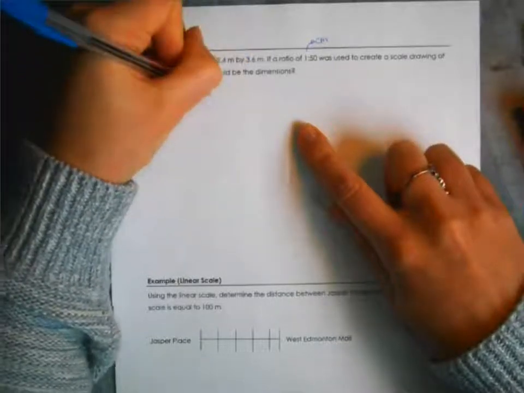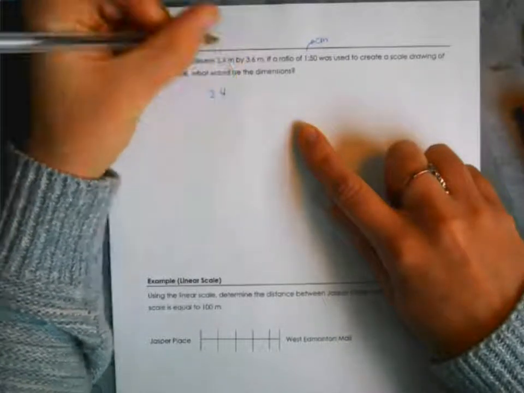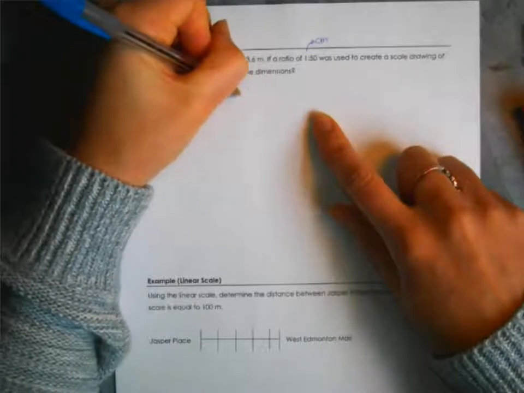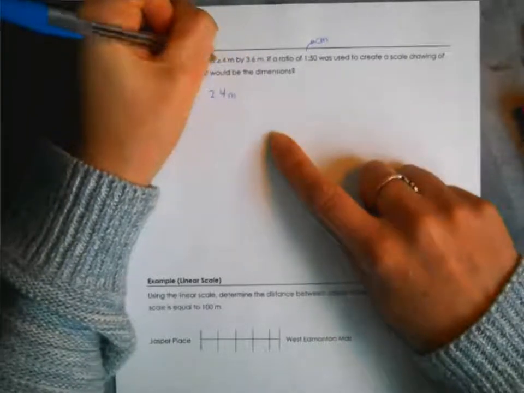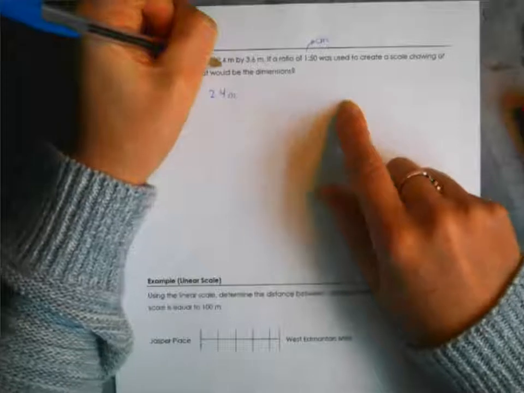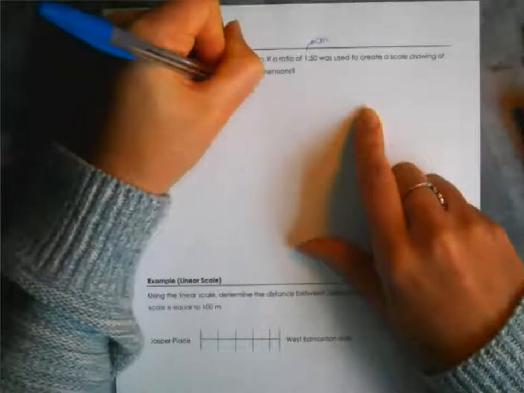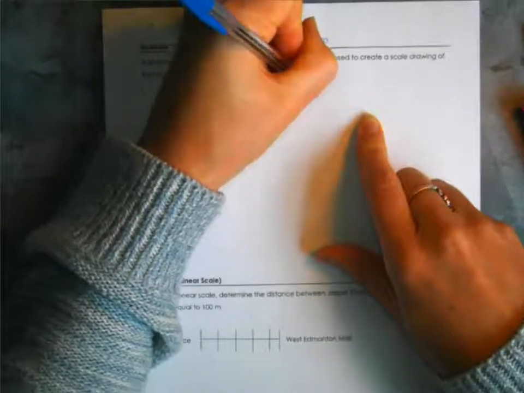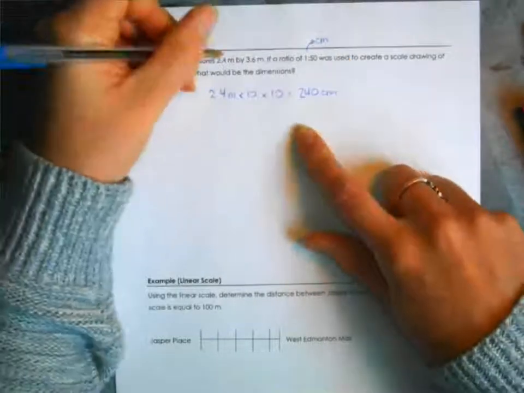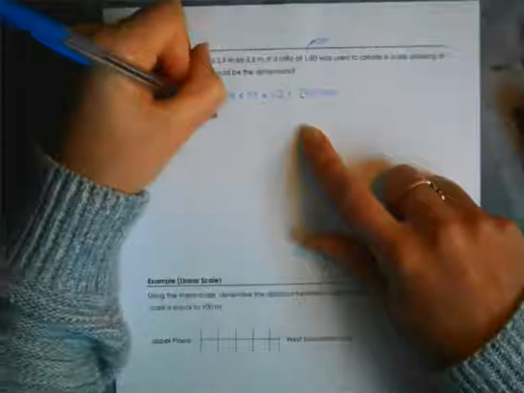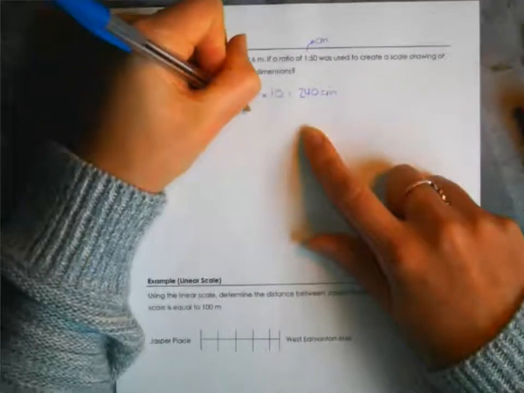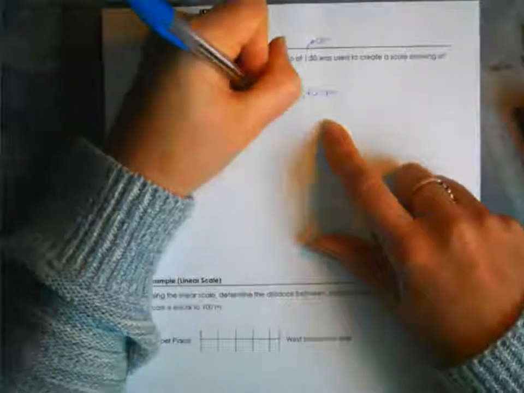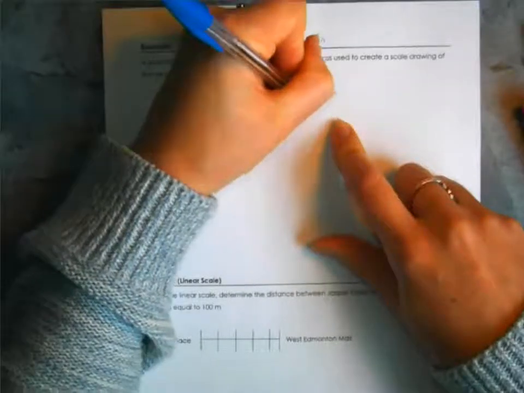So we could say 2.4 meters, and we want to go to centimeters. So remember, this is our base unit. There's decimeters and then centimeters. So times 10 gives us 240 centimeters. And 3.6 meters times 10 gives us 360 centimeters.